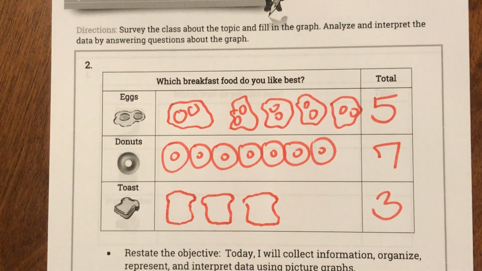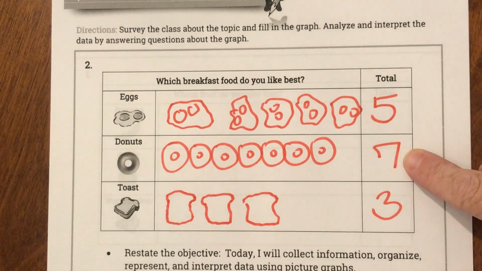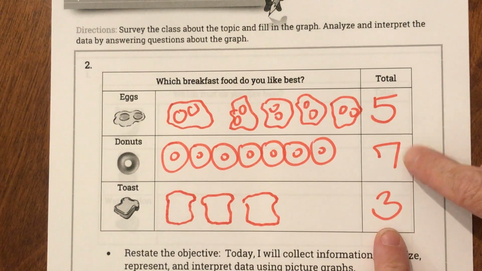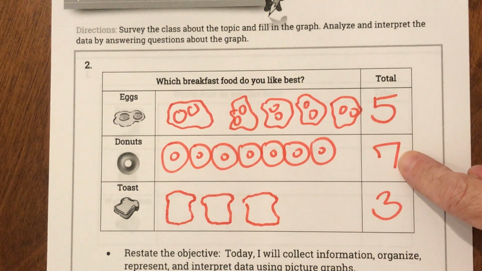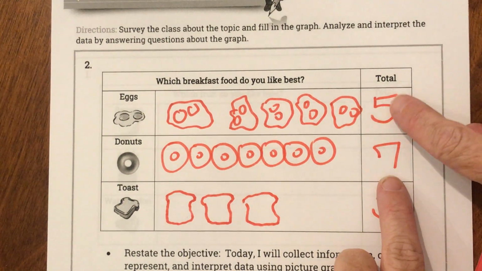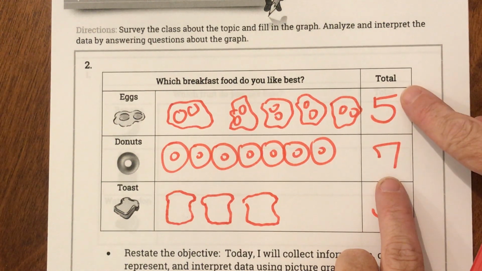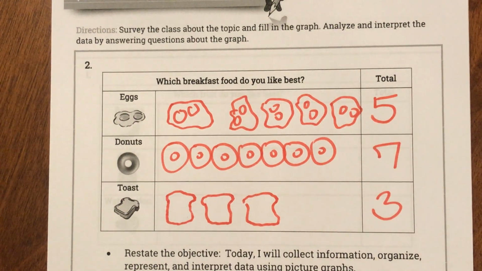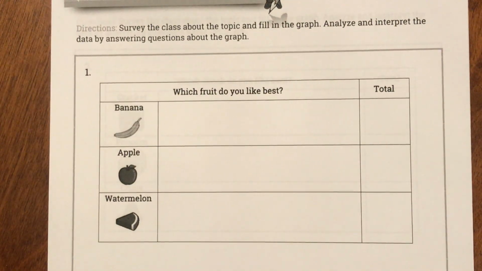Okay, so let's now ask some questions. Which breakfast food received more votes, donuts or toast? Well, donuts was 7 and toast was 3, so donuts received more votes. Which breakfast food received fewer votes, eggs or donuts? Eggs received fewer than donuts because fewer means less. Okay, so boys and girls, let's try some together. We are on page 28. If you can grab your pencil and turn to page 28 with me.